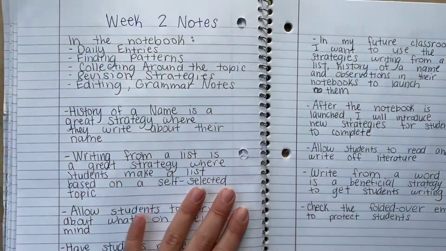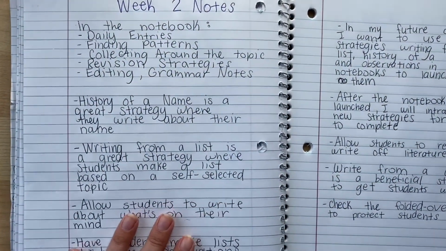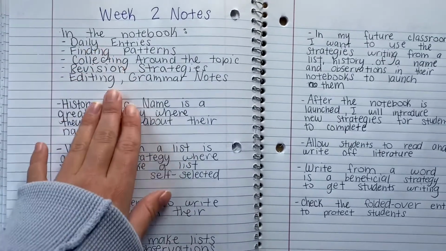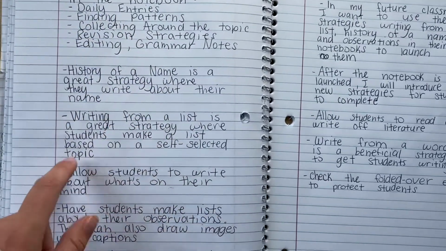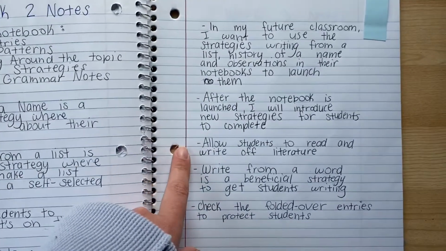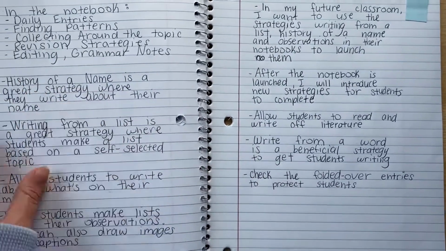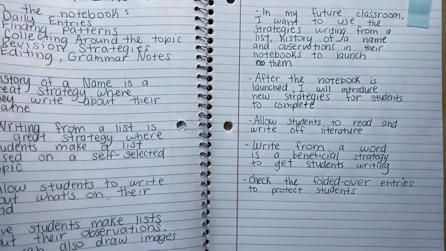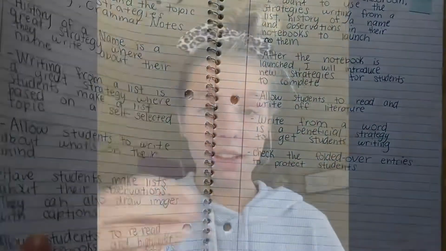And then here's just my week 2 notes. I wrote things that I really enjoyed from the reading that I want to use in my future classroom, such as different strategies and things about those strategies that are really important. So here's my writing journal. And I won't show you every entry because that might be a little bit too much.